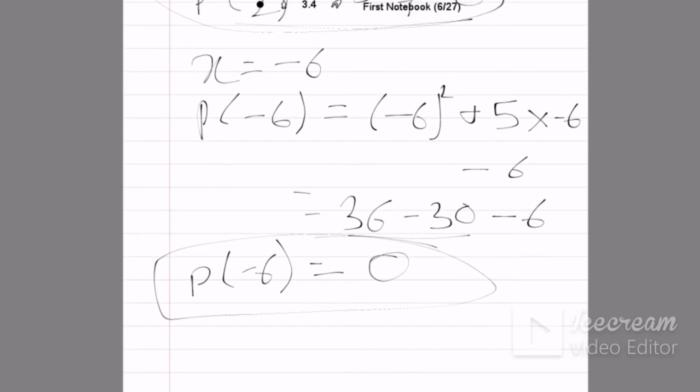So this is that simple, and we can just equate x is equal to minus 6, and if we take this minus 6 on the other side, we can say that x plus 6 is equal to 0. So this is the factor of the given equation, right?